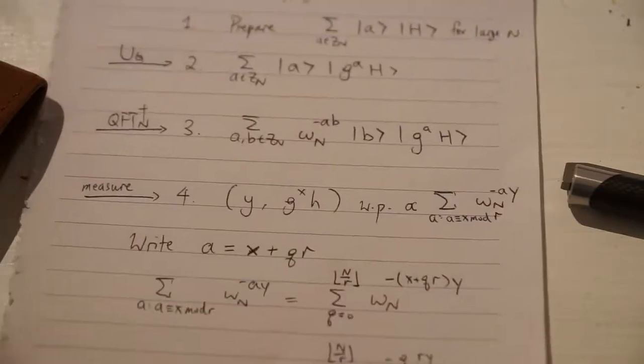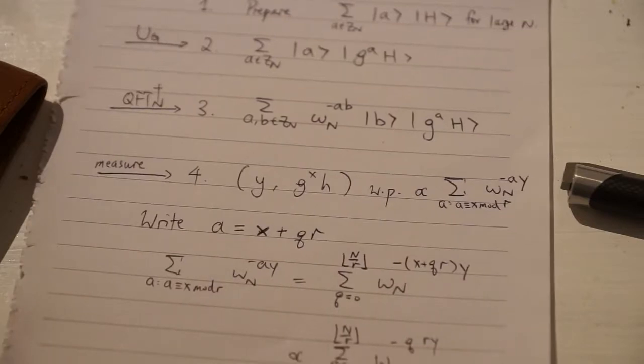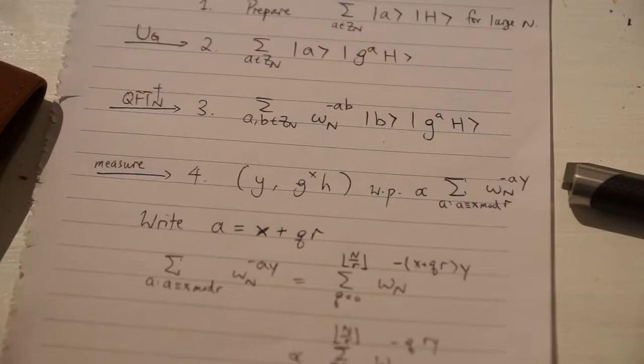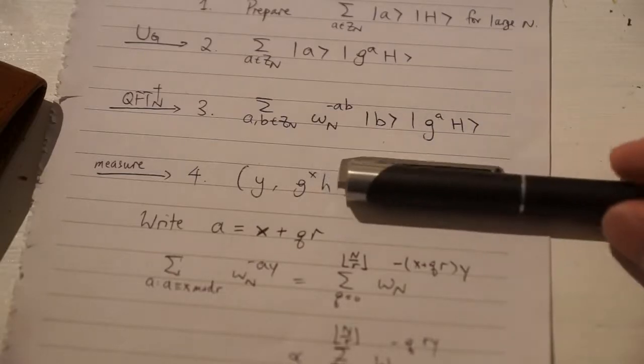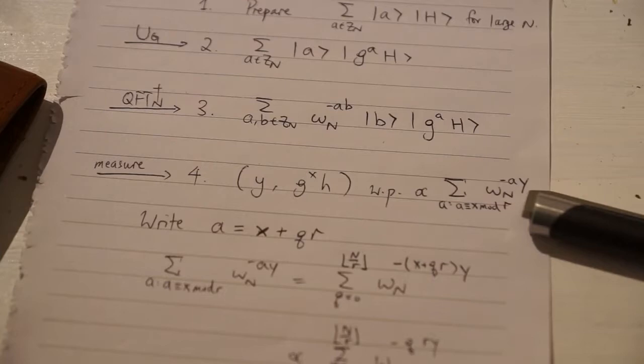And then as the last step, we measure these two states, which gives us a tuple y and g to the x h for some y, some x, and some h, with a probability that is proportional to the sum of omega n to the power negative ay, where a runs through all values that are congruent to x modulo r, where x is this exponent right here, and r is the order of g with respect to h.